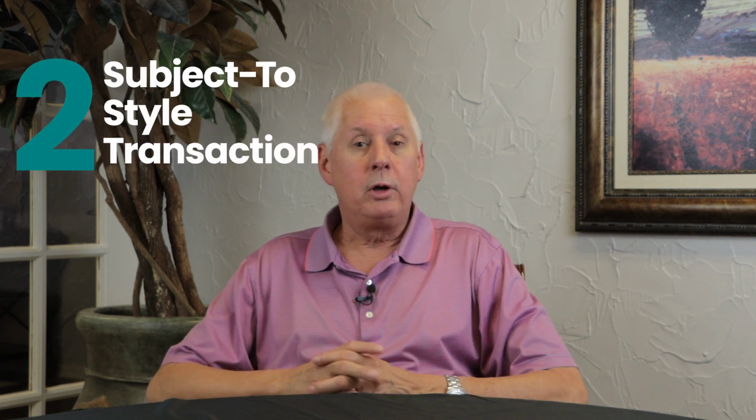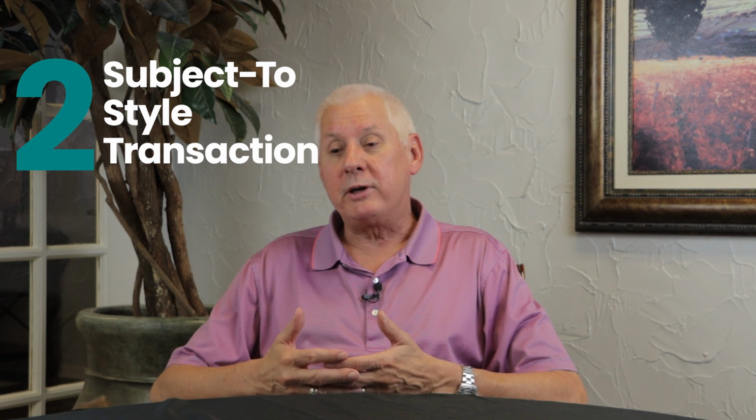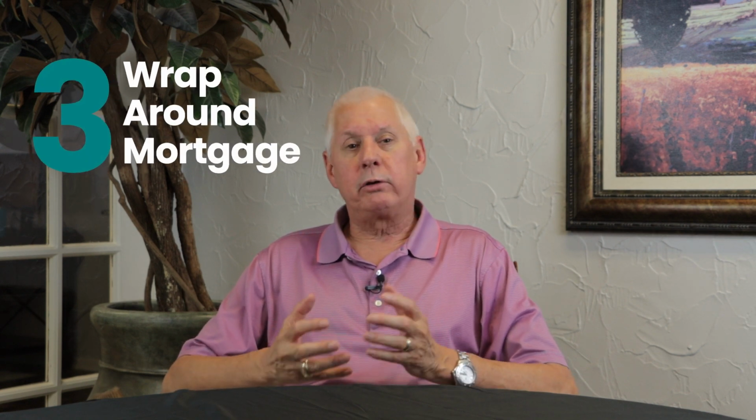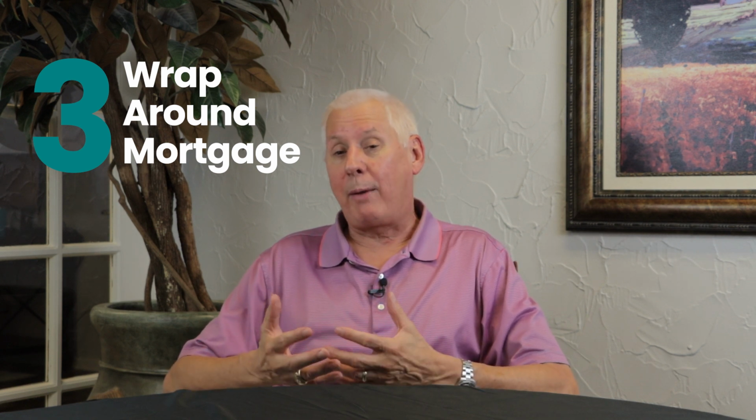The next, of course, is the subject to transaction, which is where you're agreeing to take over the payments of the transaction, but you're not assuming the loan. Now, with the subject to transaction, you might incorporate a second lien between you and your seller for all or part of their equity. There is a wraparound mortgage, which is where either the seller is conveying to the investor or the investor to the homeowner the property using a wraparound mortgage, which simply means that there is an existing mortgage on the property and this new loan, of course, is wrapping around that existing first lien.